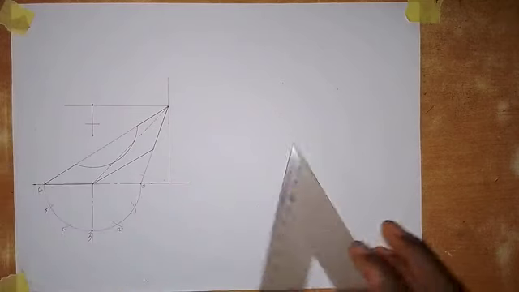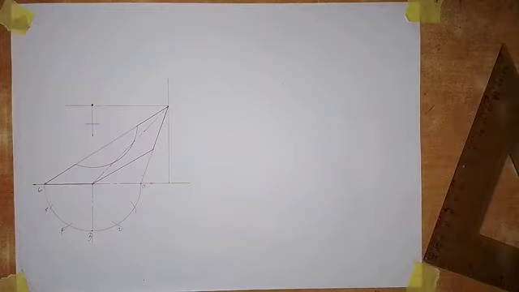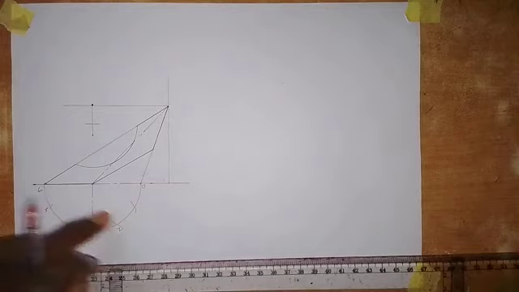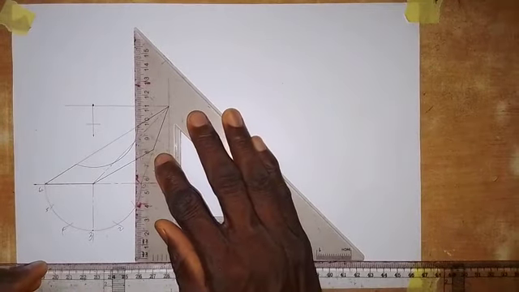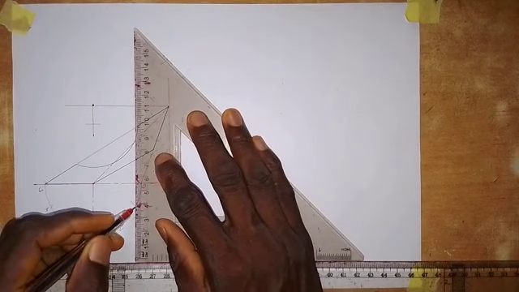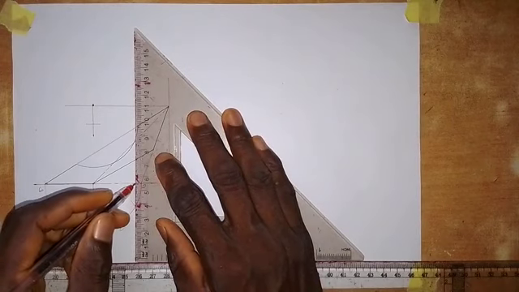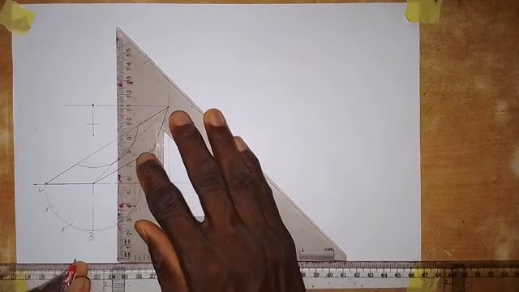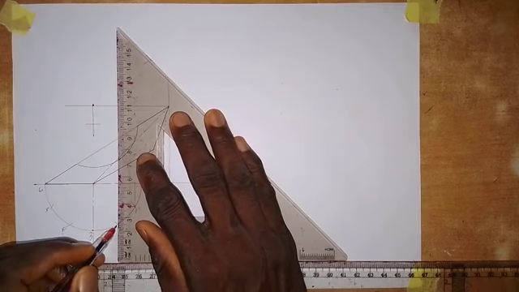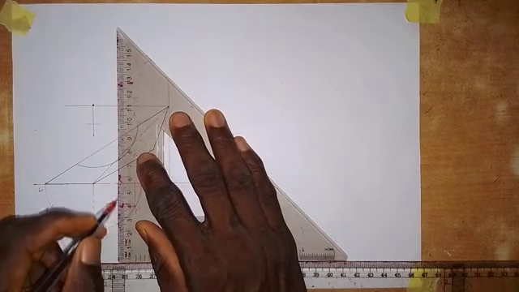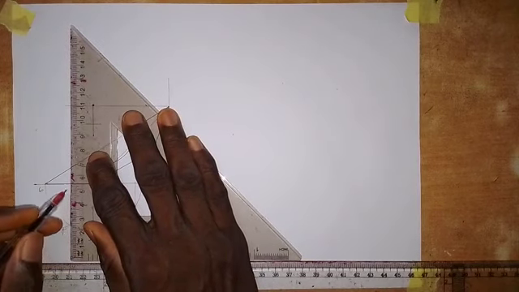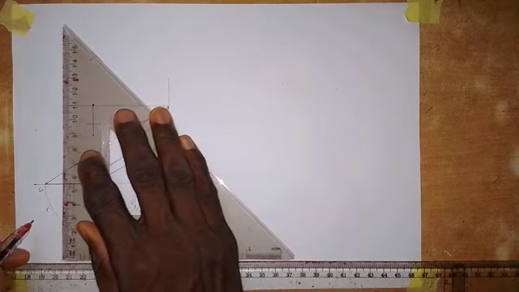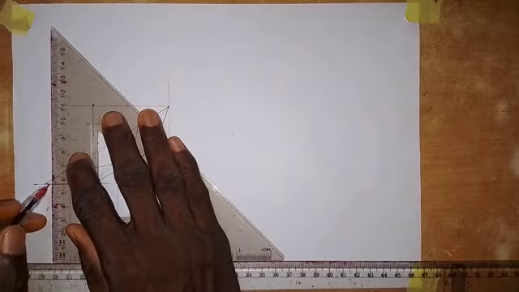Alright, so then the next thing that we are going to do is that we need to project these points. We need to take them up so that we can draw them into the elevation of the oblique cone. So we draw a vertical line to touch that horizontal line. And from here also, we draw a vertical line to touch the horizontal line from 4. So we do the same. And also from 5, we do the same.